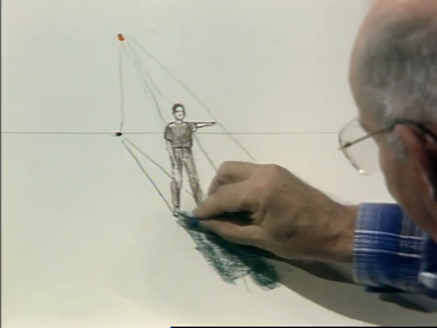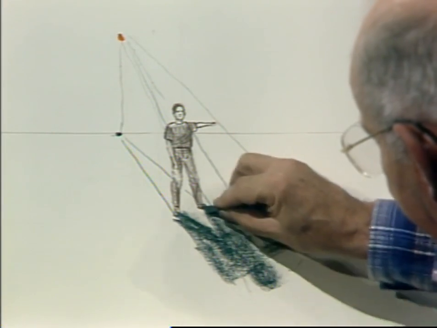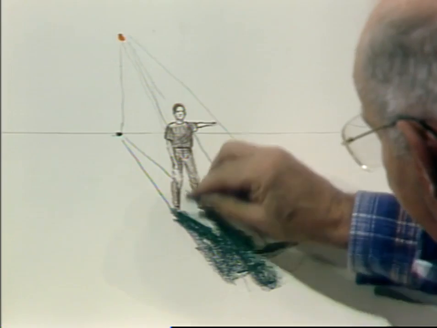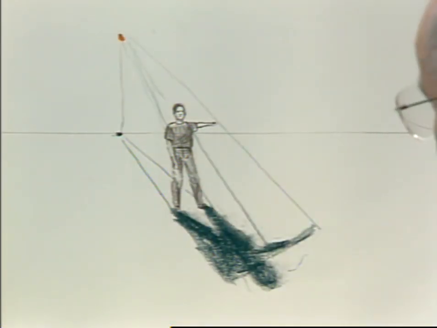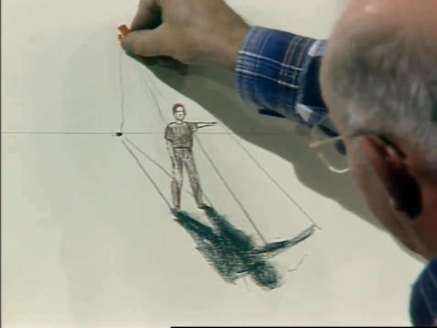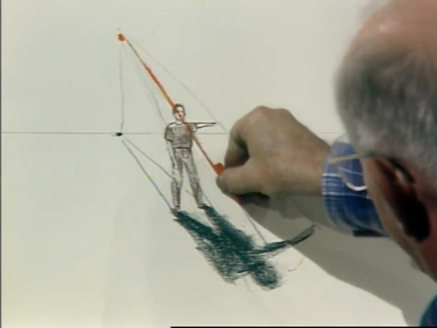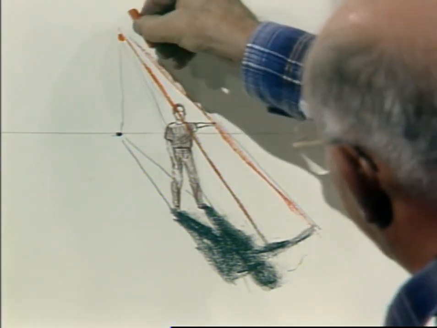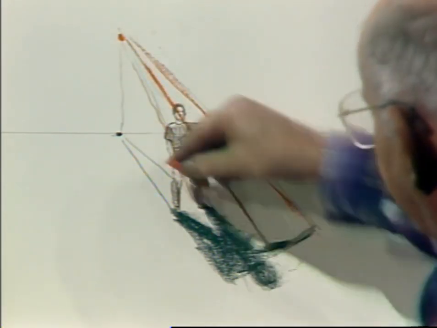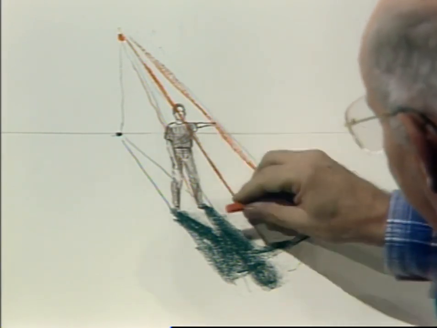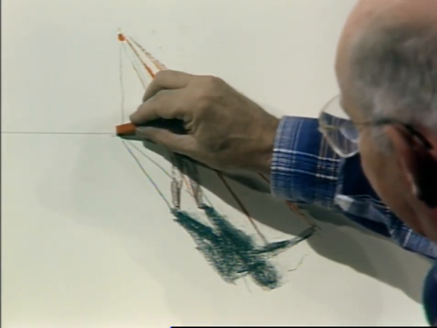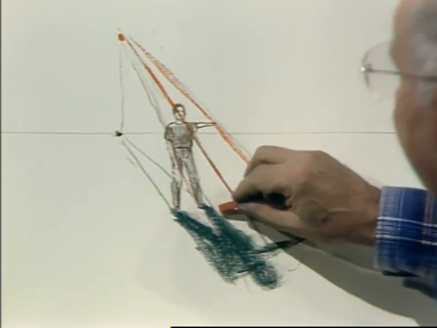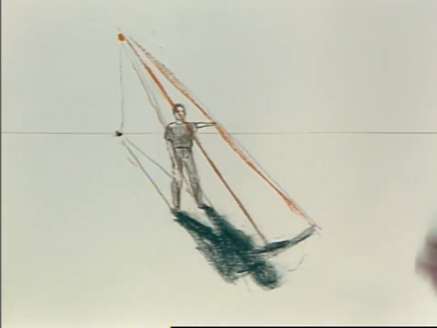So your shadow, it's not drawn here exactly, but the point is that it will radiate, and the length of your shadow is determined by rays of light that come out of the light source, like this, and the direction of your shadow is determined by the shadow vanishing point coming through the base of your object and gives you this cast shadow.